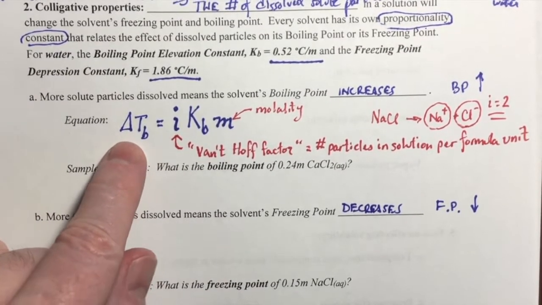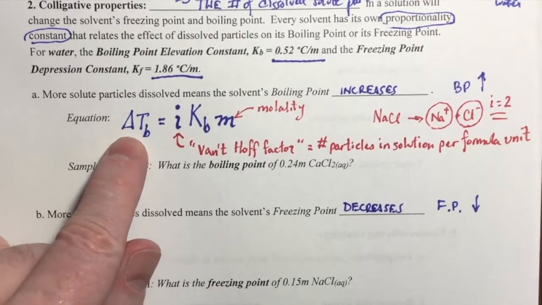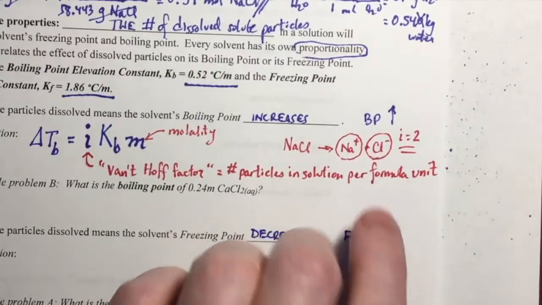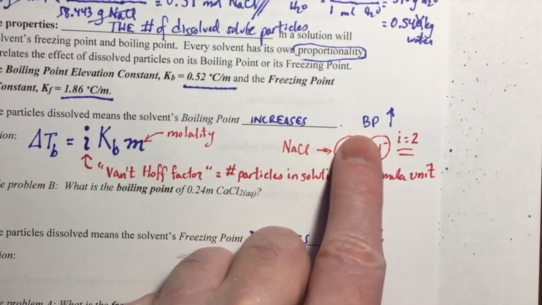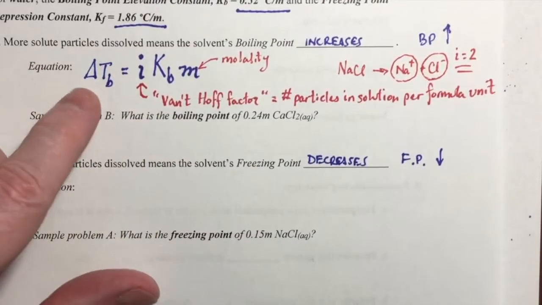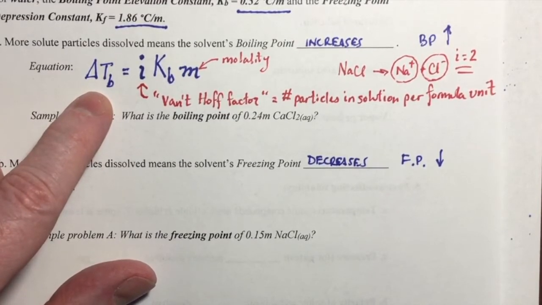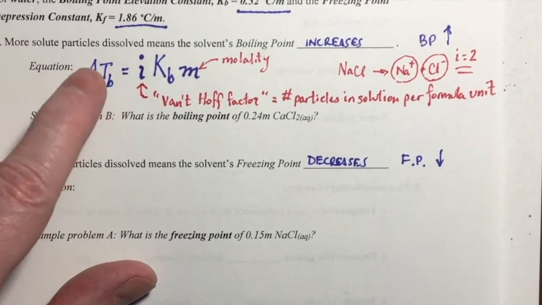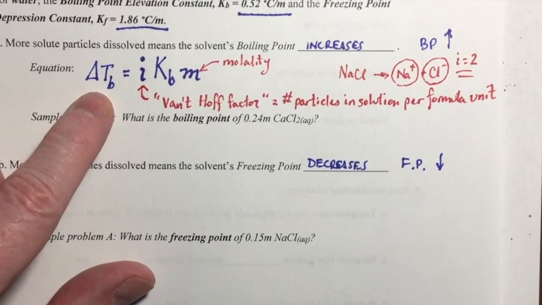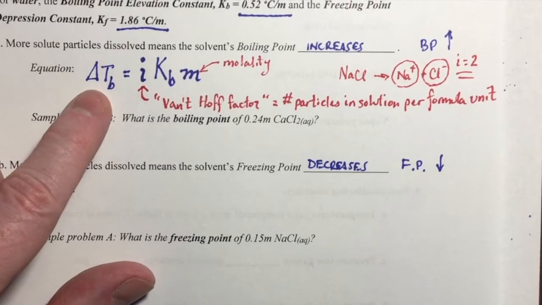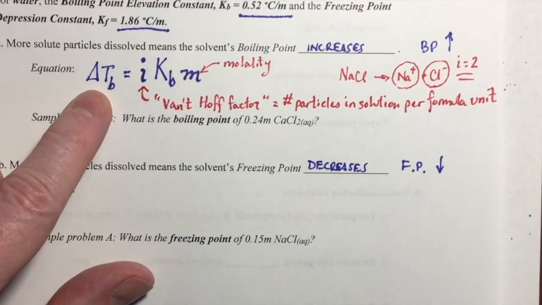Notice that this is the delta. If a delta is positive, it means that you are increasing your temperature. So once we calculate delta T, then we have to add it to the original boiling point, right? So this delta T is not going to give us our new boiling point directly. It's going to give us the change in temperature from the original boiling point.